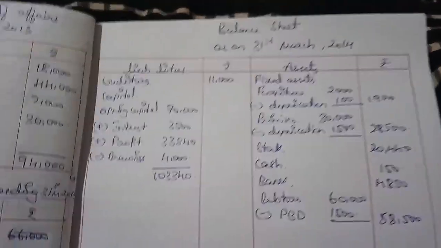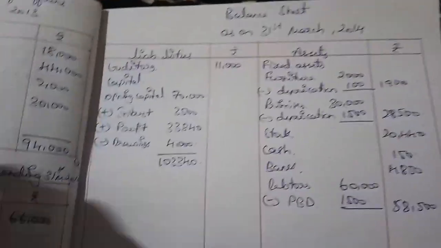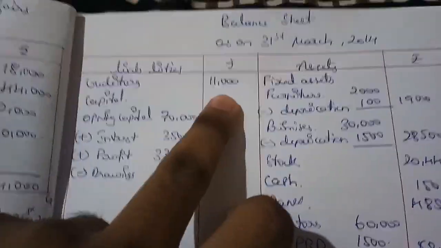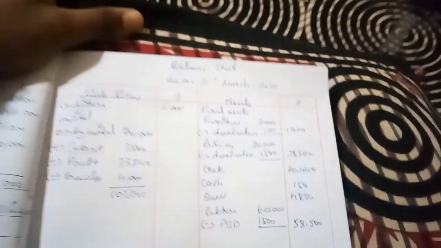Now let's quickly prepare the balance sheet. Okay, so we have completed the final stage of this book, and here for creditors you will take the closing balance. In the opening statement you took the opening balance, but here you will take the closing balance because it is 2014. Okay guys, see clearly.